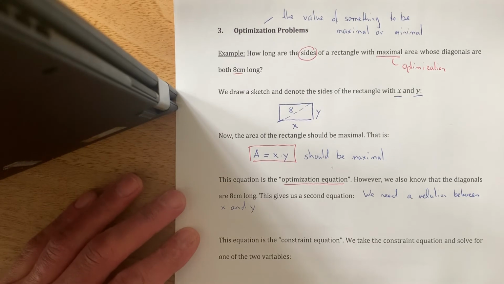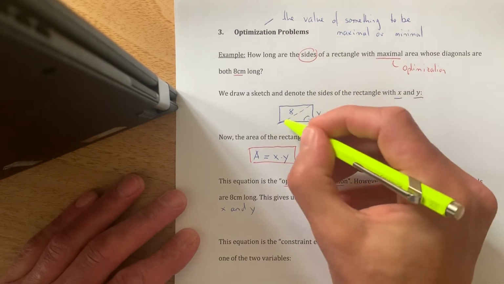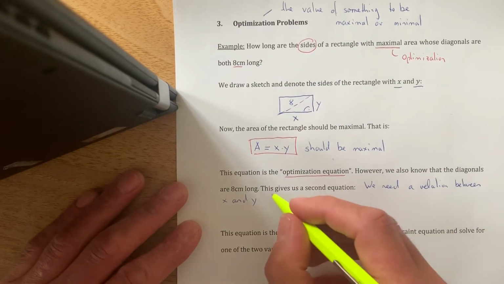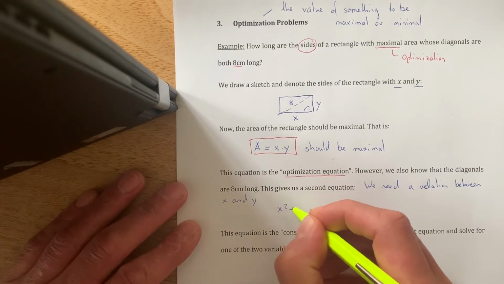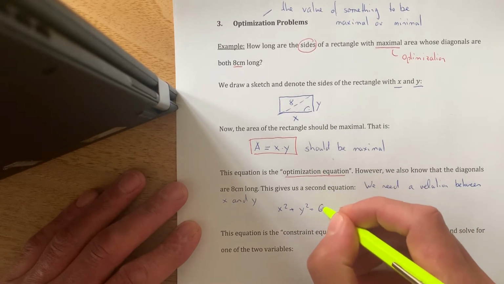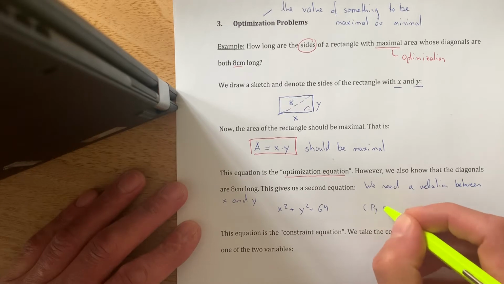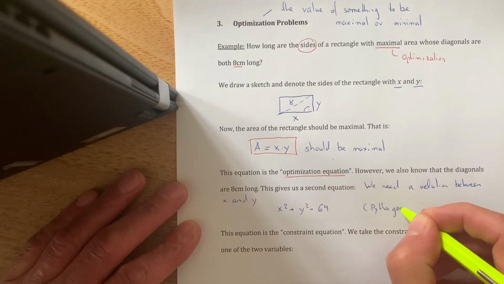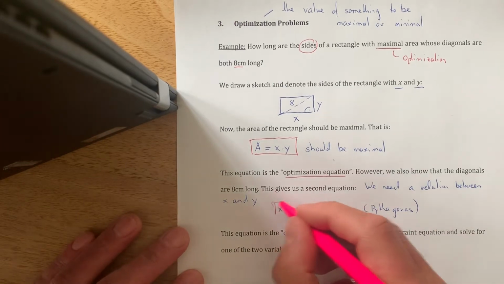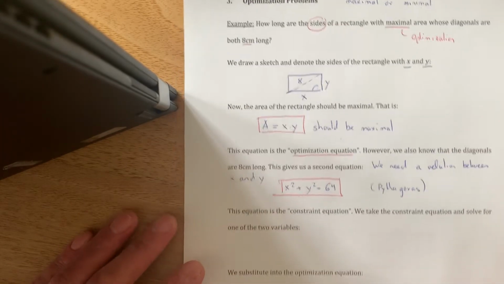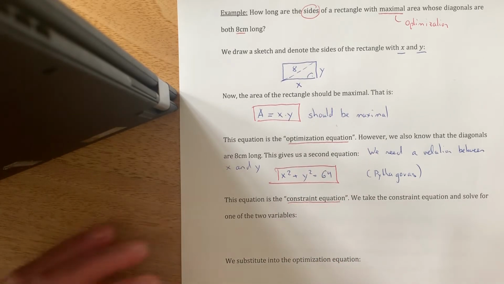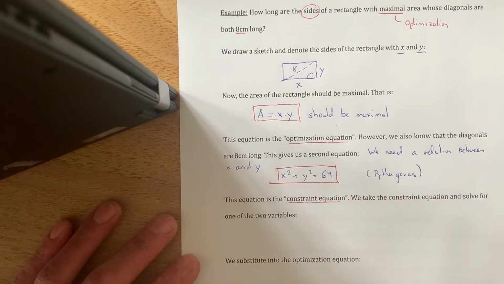Well, consider the picture above. Here we have a right-angled triangle, so we can apply Pythagoras. So this gives x squared plus y squared equals 8 squared, which is 64. So this is Pythagoras. And now this thing here is my second equation. This is called the constraint equation, and it establishes a relation between my two unknowns.